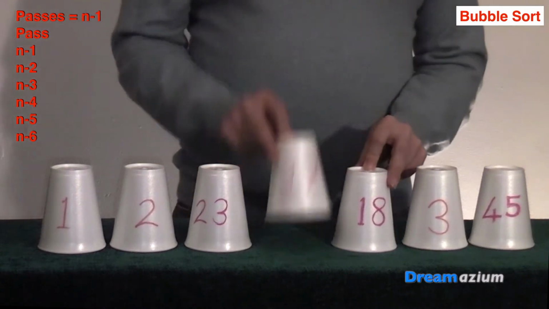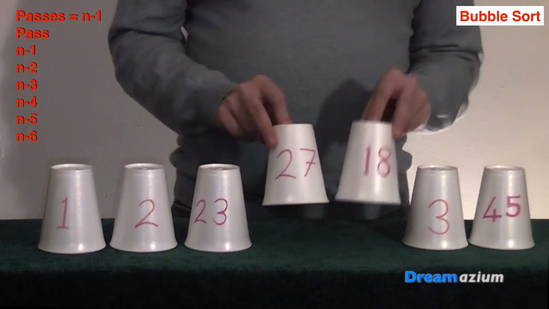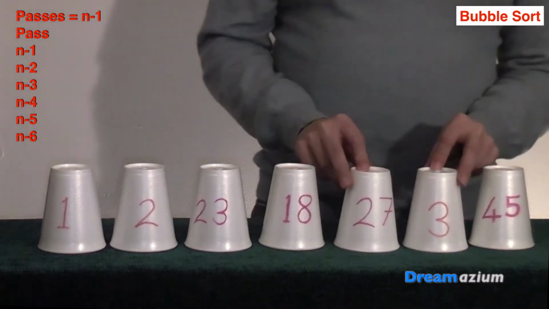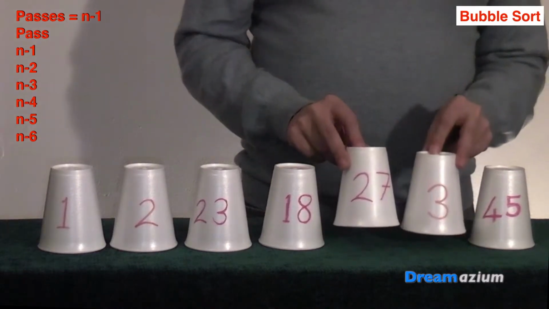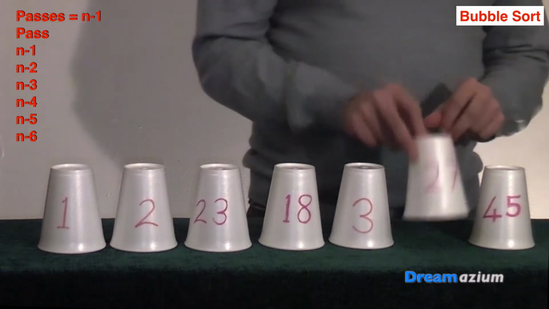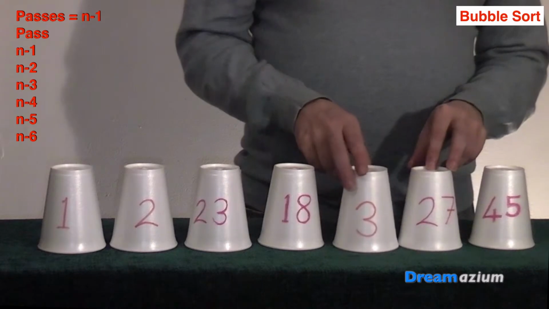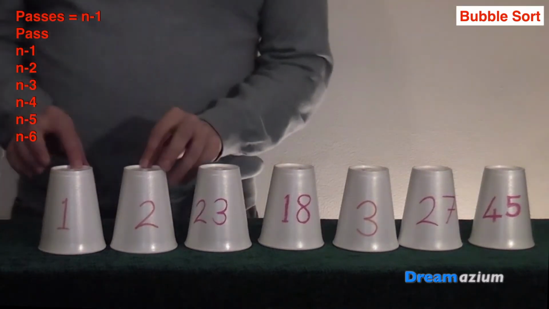We move up 1. We check 27 against 18. 27 is greater than 18, so we swap and move up 1. We check 27 against 3. 27 is greater than 3, so we swap, and we're done for that pass. We then move back to the beginning.